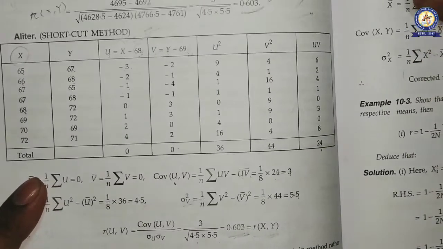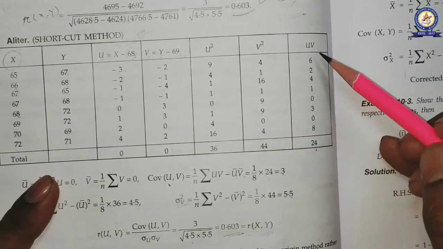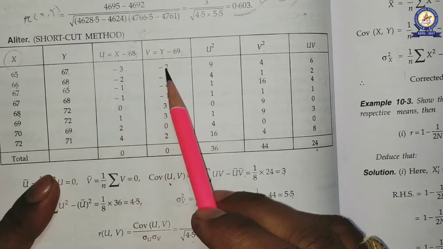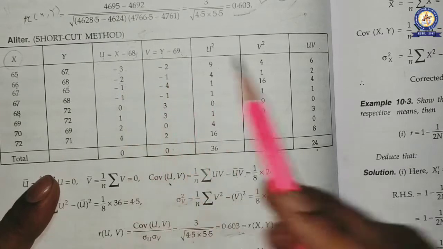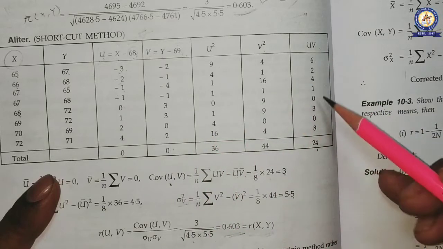Pause the video and carefully write on the note. V square, likewise we got, and uv, that means this is your u and v value. Minus 3 into minus 2 will be 6, minus 2 into minus 1 is 2. Like that, uv data also we found.